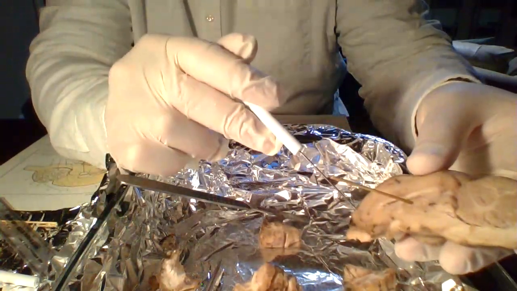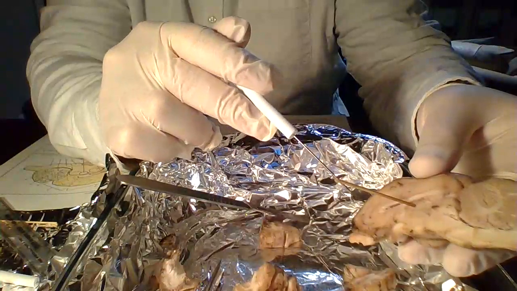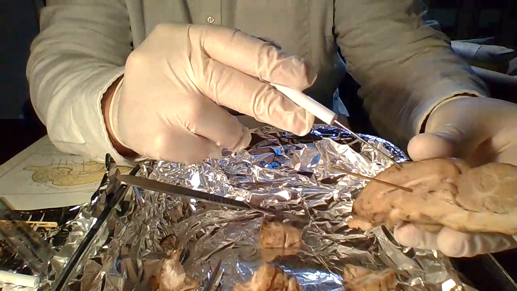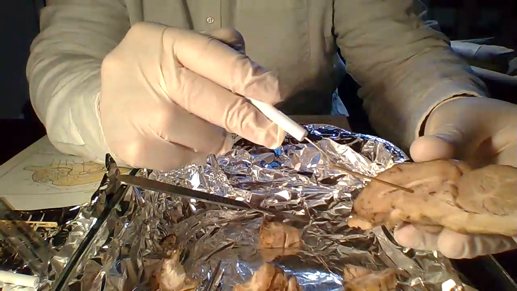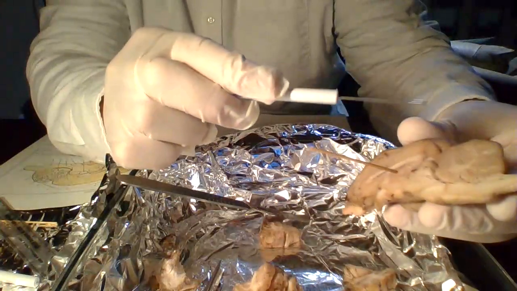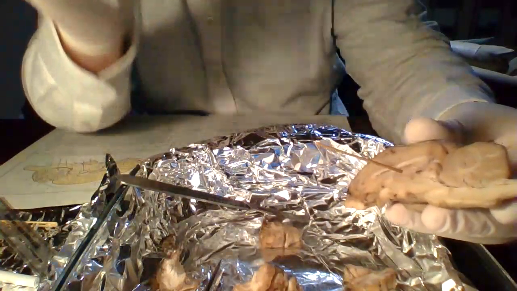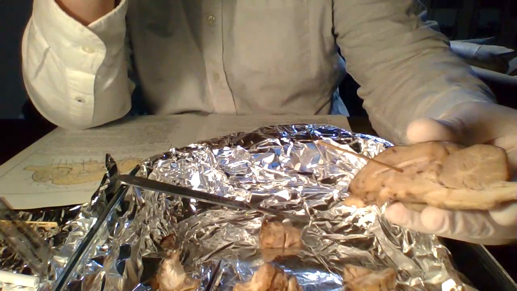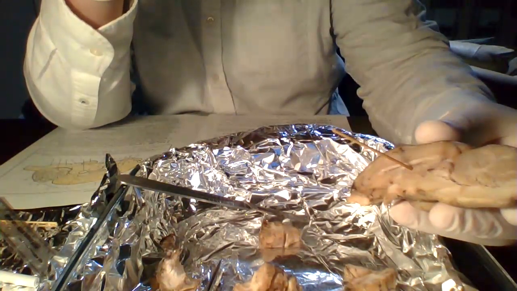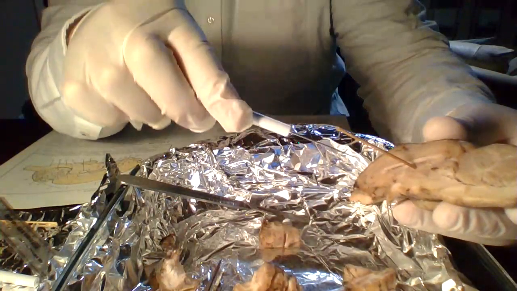Frontal lobe of the cerebrum. Parietal lobe of the cerebrum. Frontal, parietal, occipital. The frontal lobe is responsible for personality, motivation, judgment, and voluntary motor coordination.